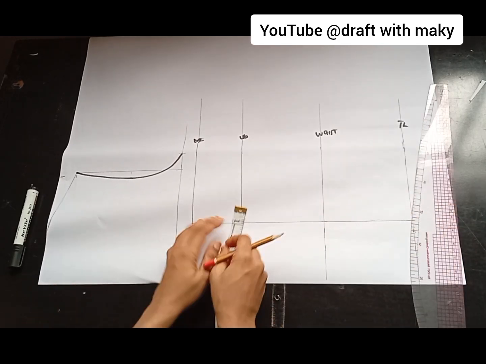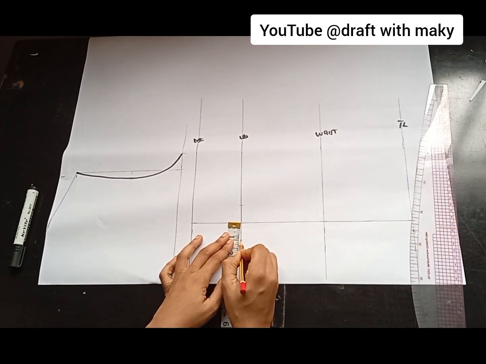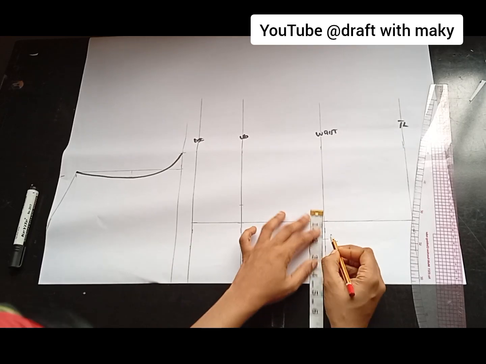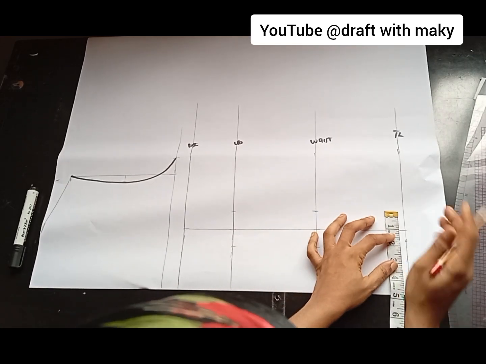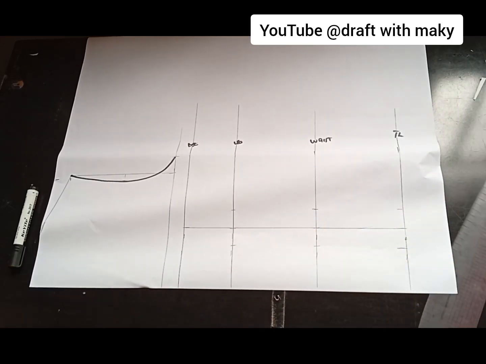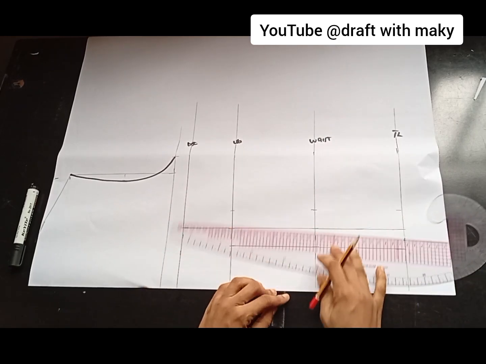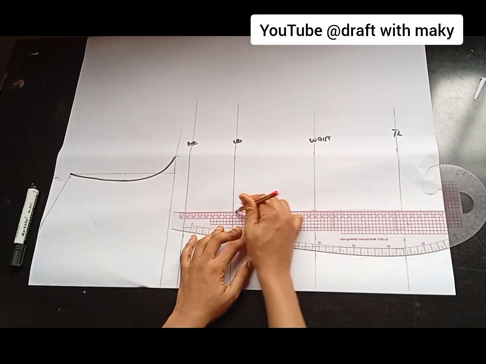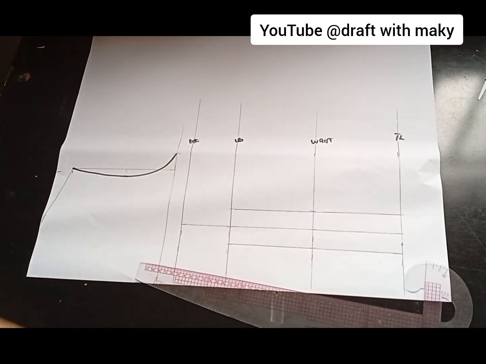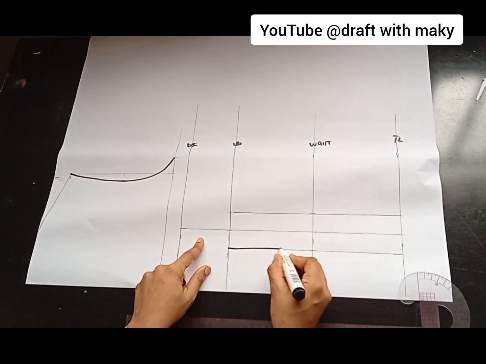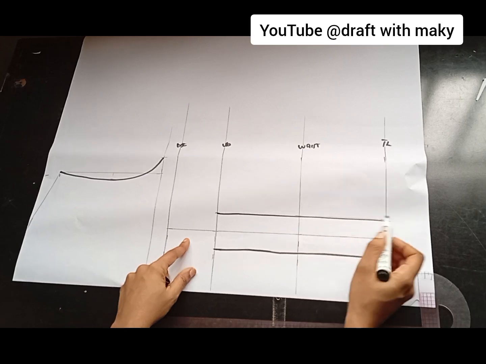After I'm done connecting that, I'll be marking my dart intake of 1 inch on both sides. So if your bust is a bit bigger, you can go ahead to use 1.5 inches, or if you're on the plus size. After this, go ahead to draw out a straight line, and after I'm done drawing this right, I'm going to use my marker to outline my pattern.